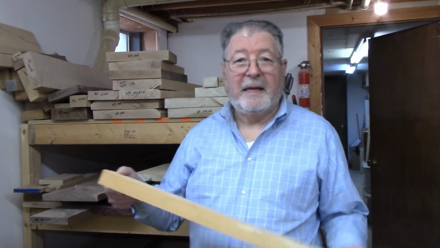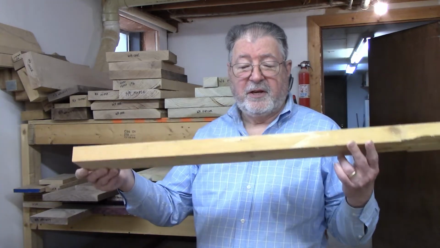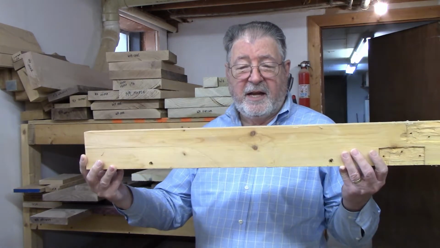Most everyone is familiar with what's called dimensional lumber, like a 2x4, which isn't actually 2x4, it's 1.5 by 3.5, but that's what it's called. It's dimensional lumber, most commonly bought in 8-foot lengths in a home center. If you go to one of these big box stores, one of these home centers, you can also buy hardwoods like poplar, oak, walnut, and so on.